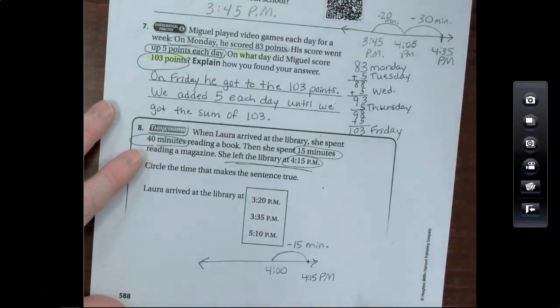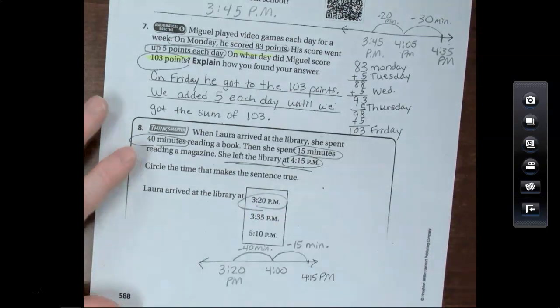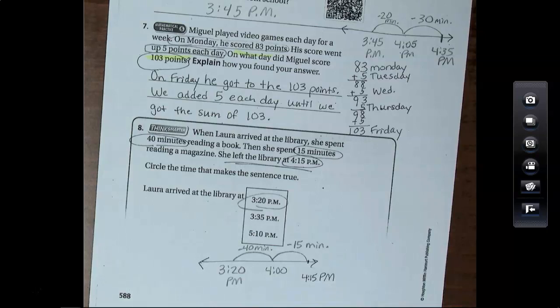Then she spent 40 minutes reading a book. So we have to take 40 minutes from that 4 o'clock. We have to go back. It's 4 o'clock. We're going to go backwards. We're going to minus 40 minutes that she spent reading the book. So if you're at 4 o'clock and you're going to go back 30 minutes, you'd be at 3:30. Okay, and go back another 10, then you would be at 3:20. So what time did Laura arrive at the library? She arrived at 3:20 p.m. 3:20 p.m.